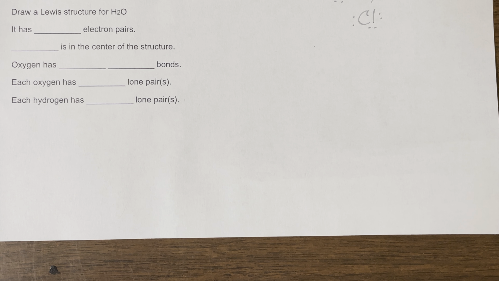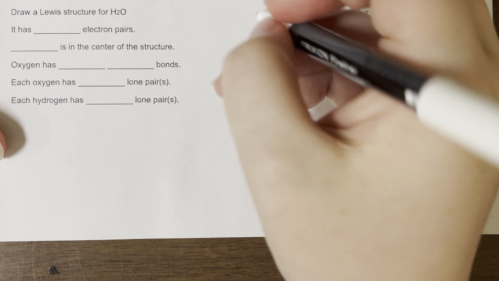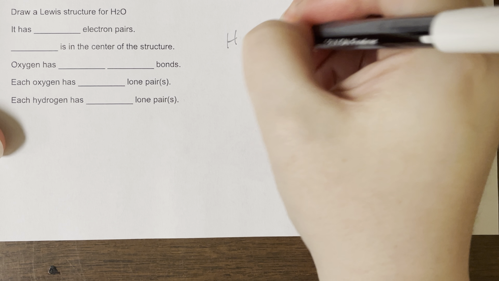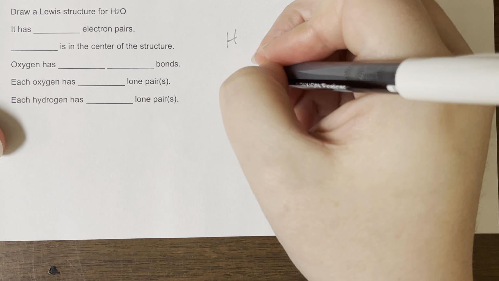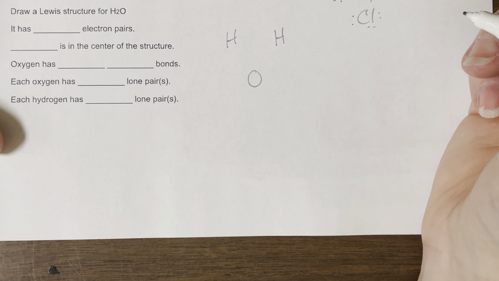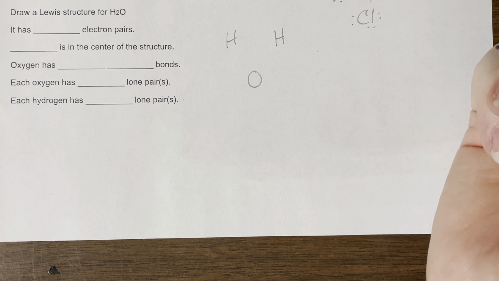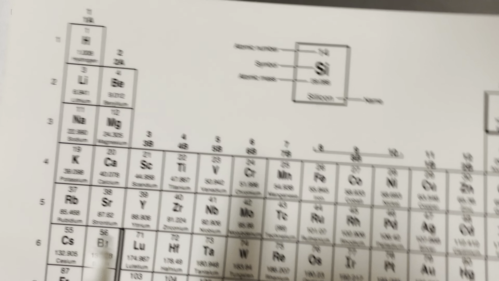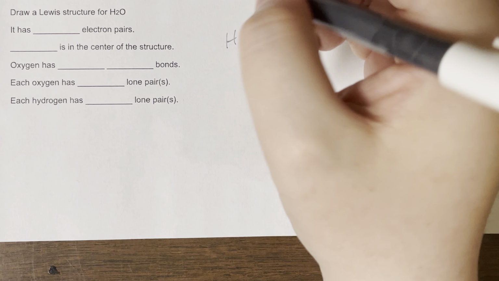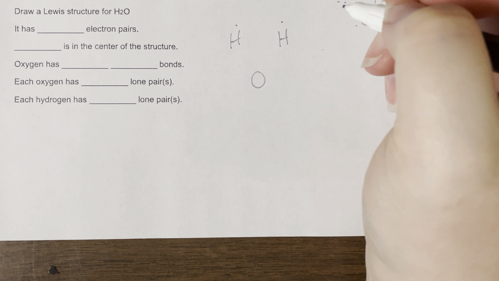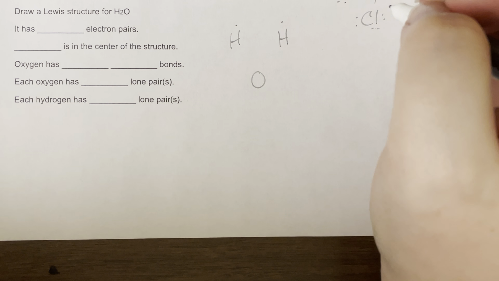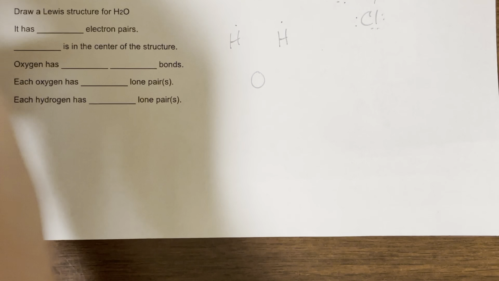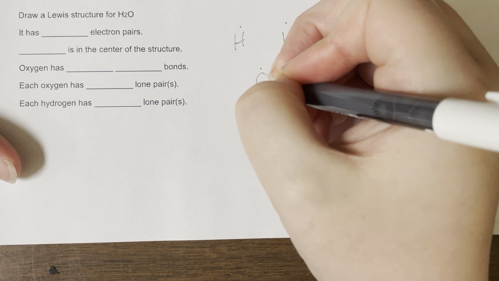Draw the Lewis structure for H2O. So first I'm going to just draw out everybody that was listed in the compound. So I have 2 hydrogens and 1 oxygen. Hydrogen is in column 1, which means it has 1 valence electron. So I'm going to give 1 dot to each hydrogen. And then I can move on to oxygen. Oxygen is in column 6, so that means it's going to have 6 valence electrons, 6 dots.